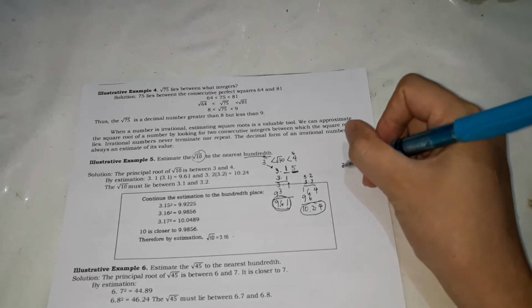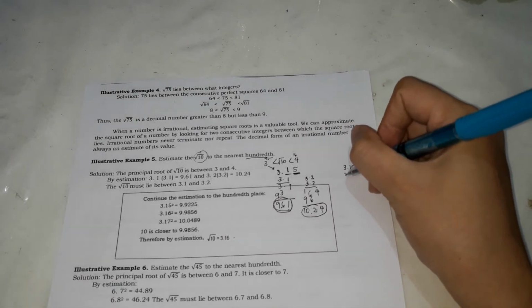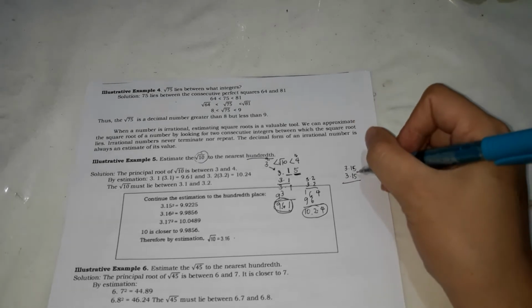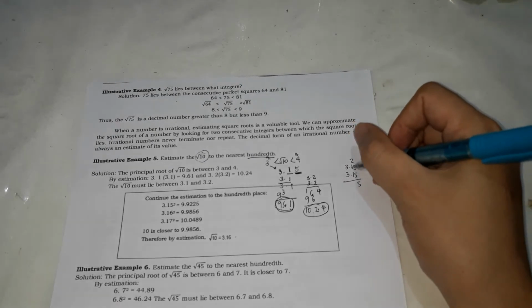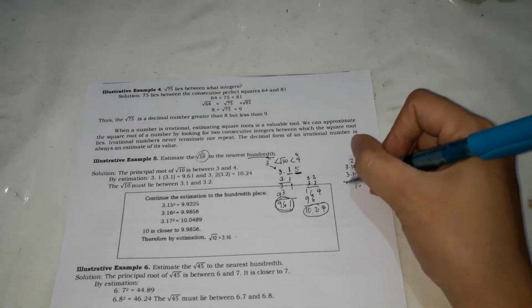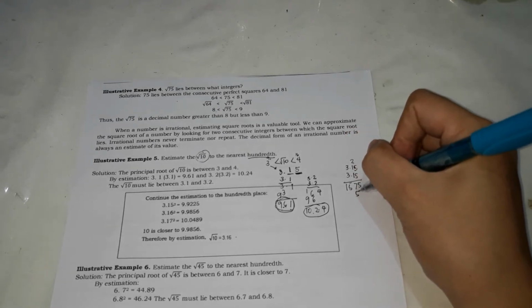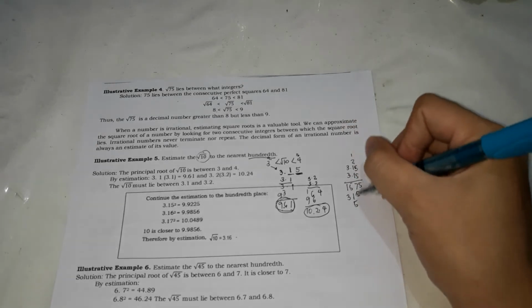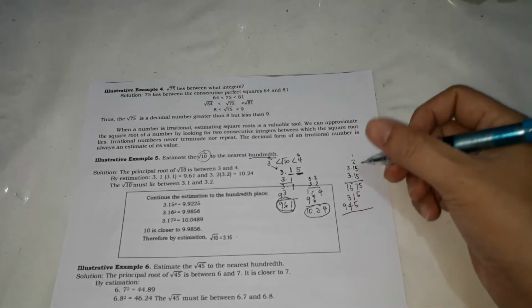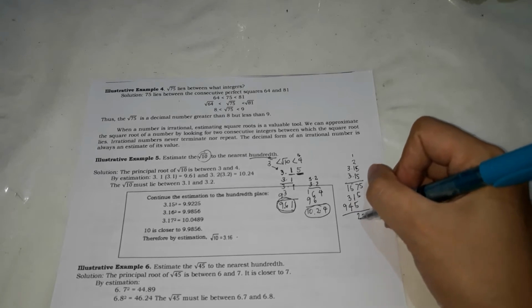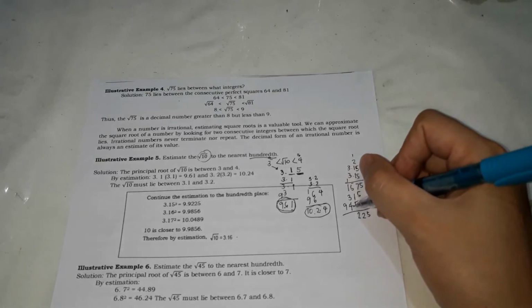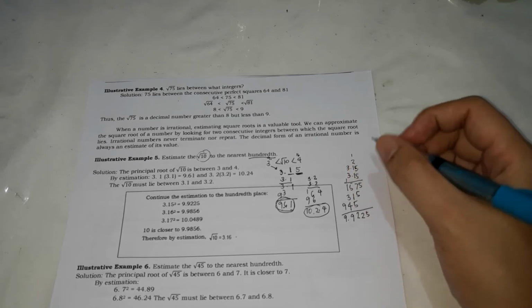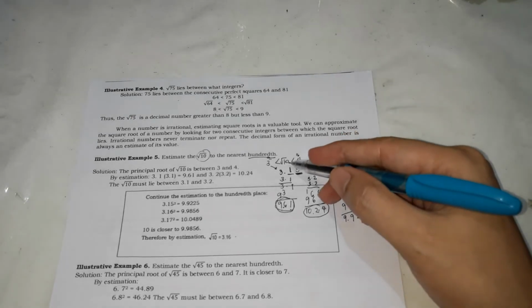So, 3.15 times 3.15 is 9.9225. So, malapit rin siya sa 10.